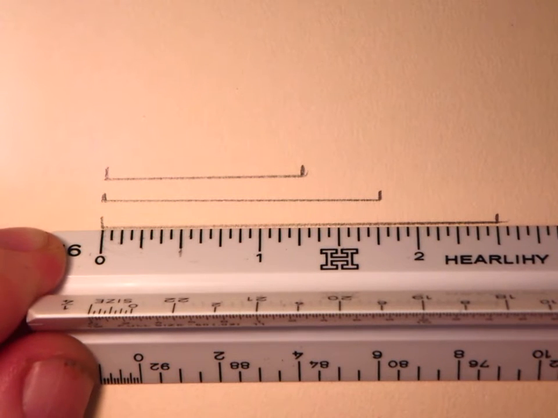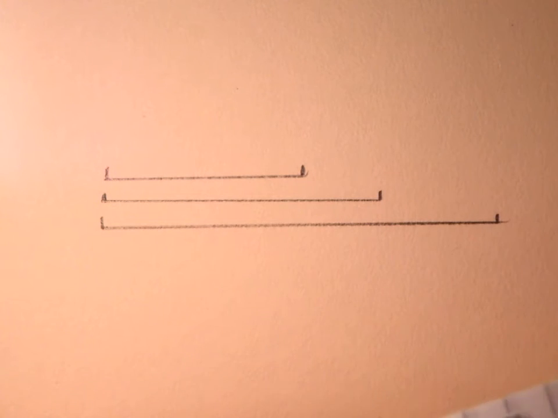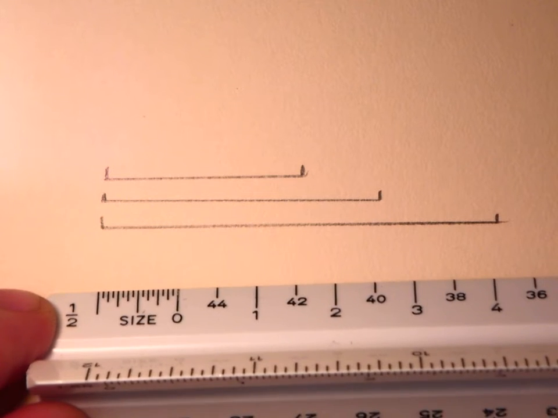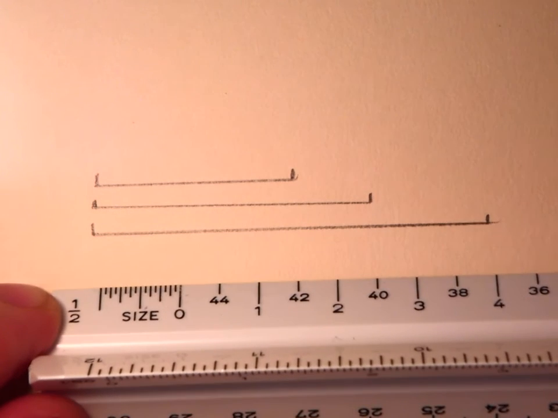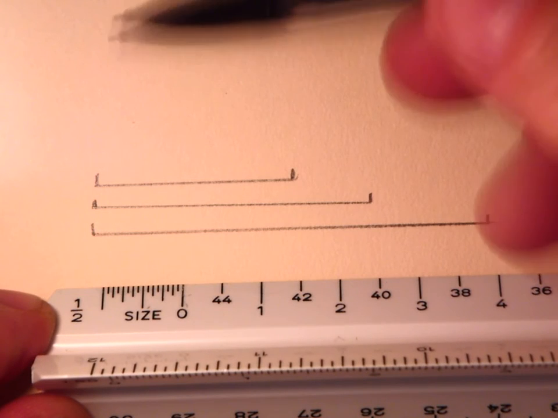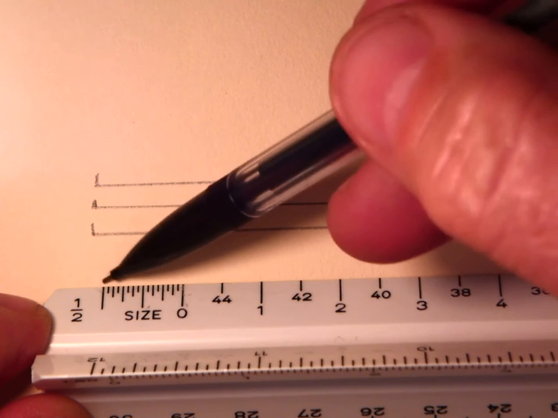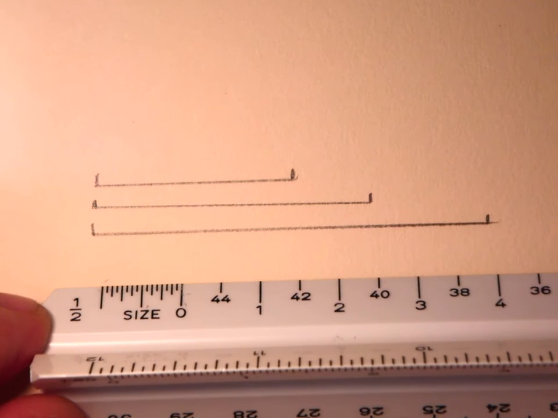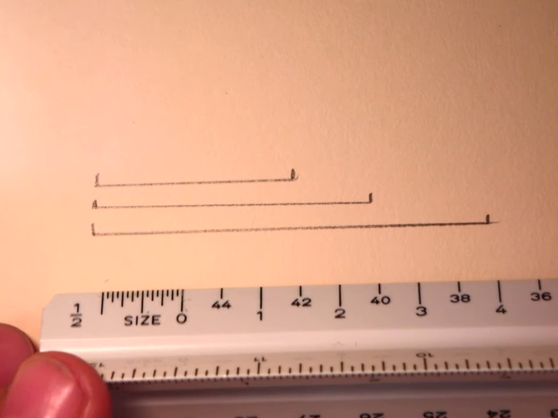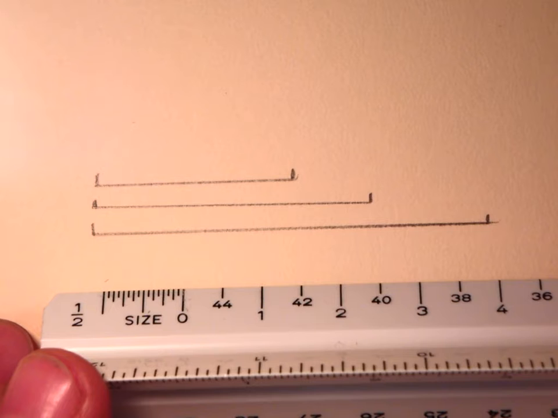Now opposite of this scale on the same tool we have the half size scale. And the half size scale, what they've done is they've taken 1/2 of an inch in real terms, or real size, 1/2 of an inch, and they've divided that into 16 parts. And so if you want to do a drawing and draw something half size, you can do so by using the same numbers and not have to do the math for dividing each one of your fractions.